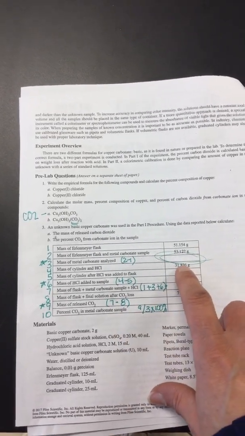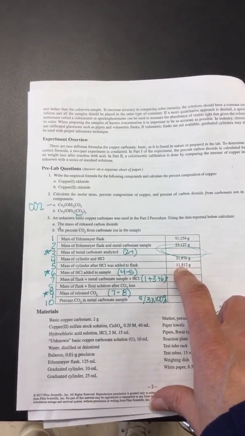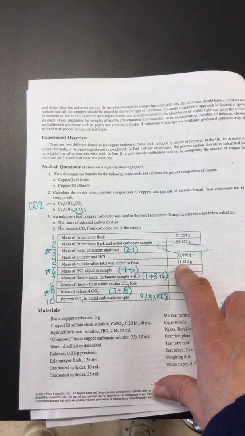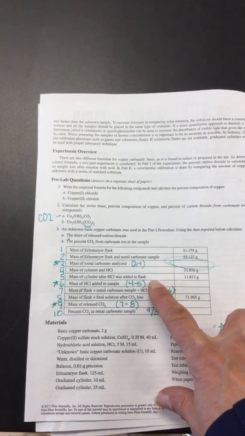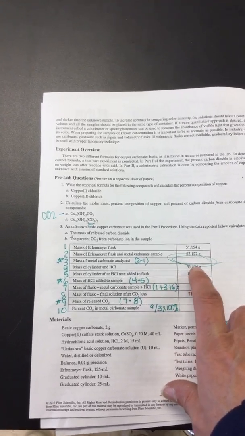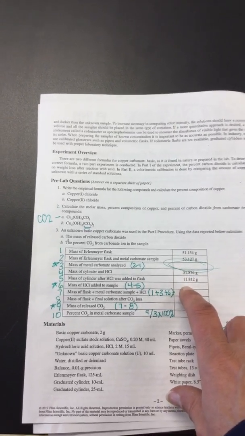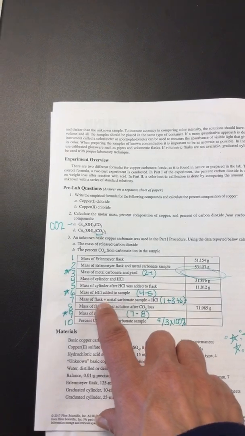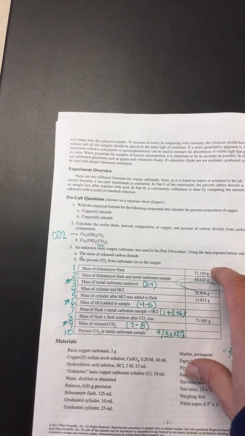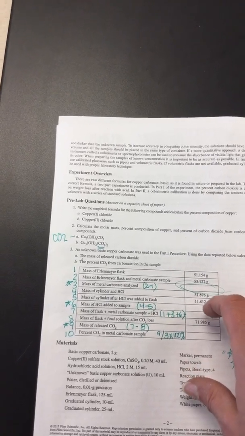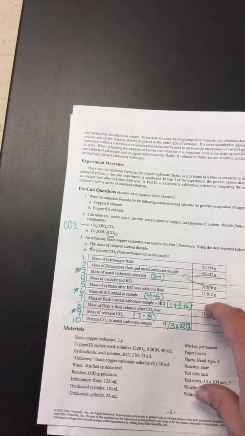And then it tells you had a cylinder with hydrochloric acid in it. After you dumped the acid into the flask, you weighed the cylinder dry. It was 11.812. So in order to find out how much your HCl added, you just take line 4 and subtract line 5. That's what goes right there. Number 7 says the mass of the flask plus the metal carbonate plus the HCl. Add lines 1 plus 3 plus 6. That's the number you report there.